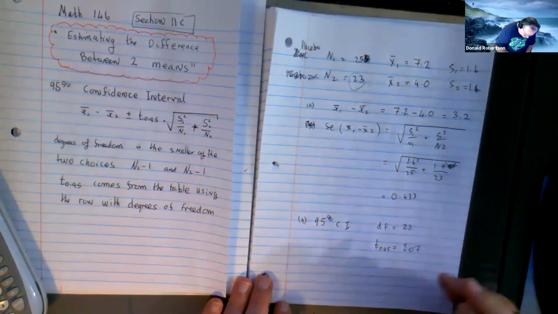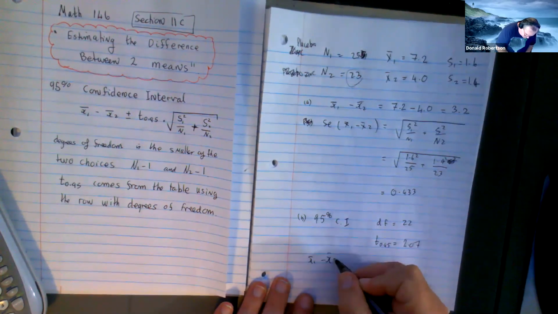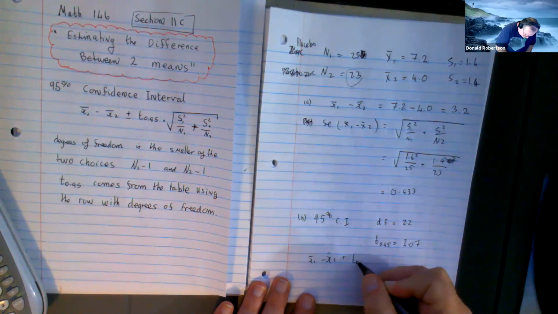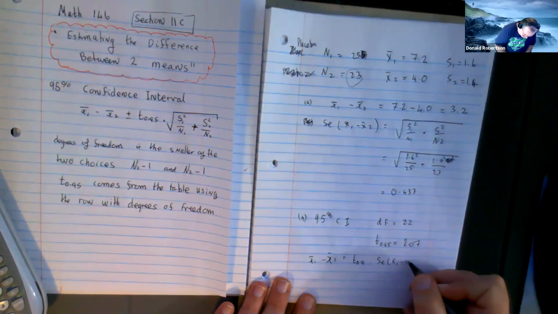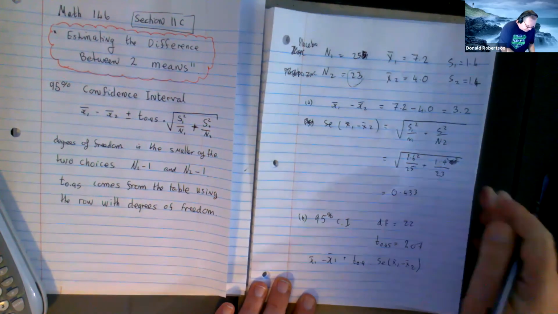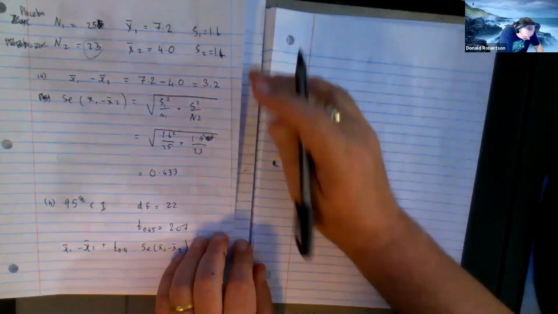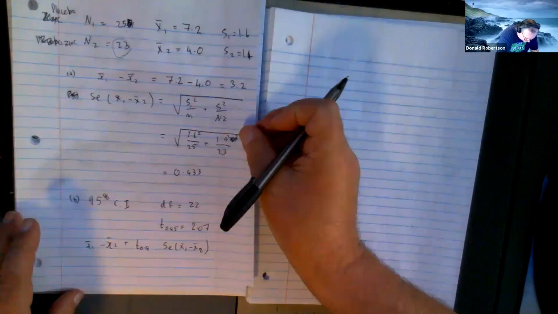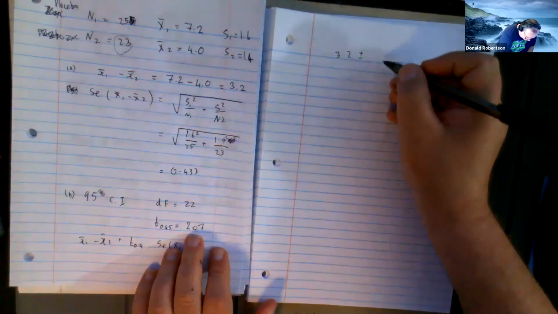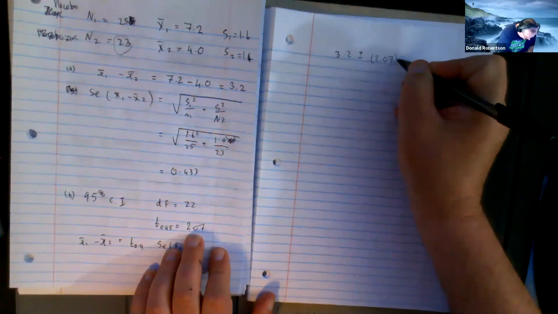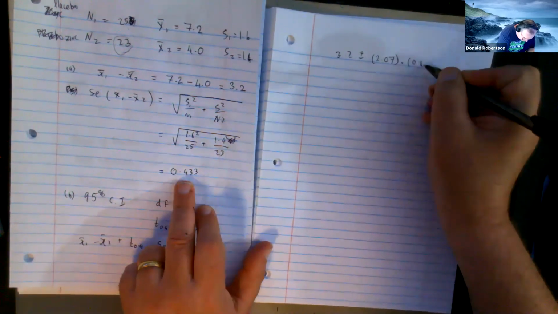So we're ready to go. It's going to be the difference between the two plus or minus the magic t-score times the standard error. The difference was 3.2, plus or minus 2.07, and the standard error was 0.433.